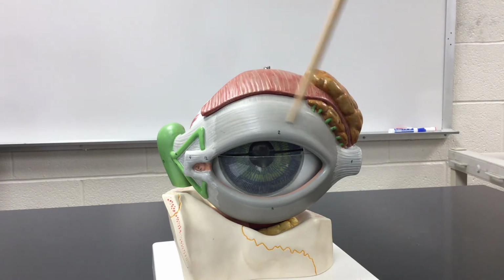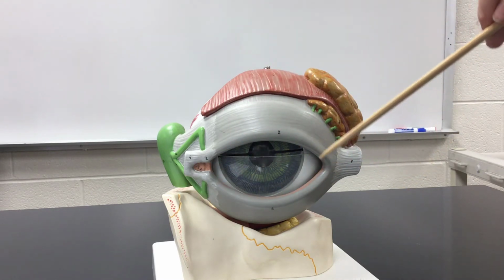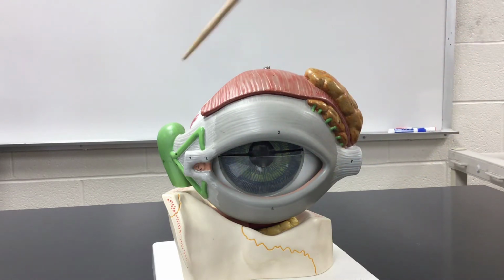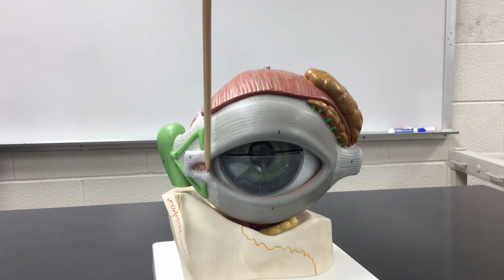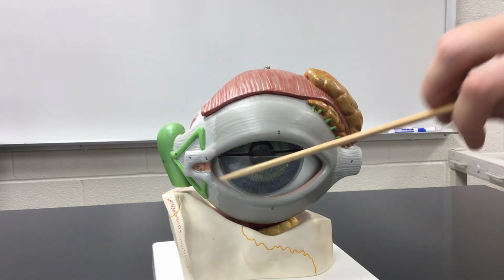This is the superior palpebrae, the inferior palpebrae. This is going to be the lateral palpebral commissure or lateral canthus of the eye, and this is the medial palpebral commissure or medial canthus of the eye. This guy in here, the little pink area, is the lacrimal carbuncle.